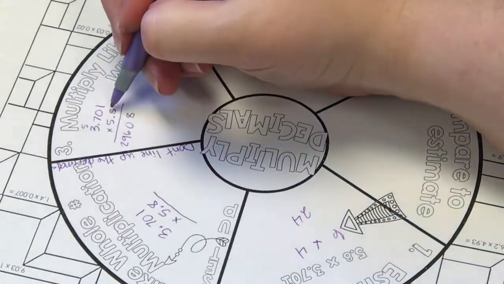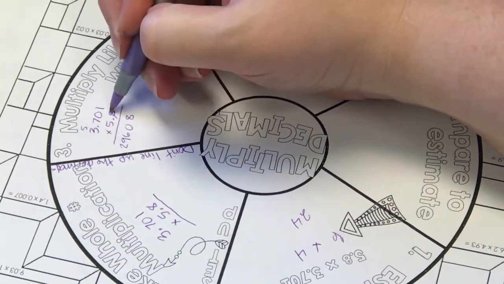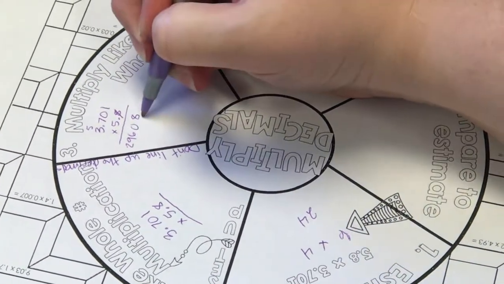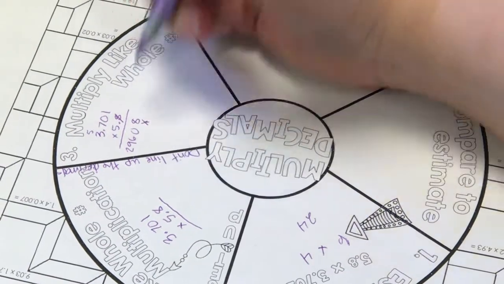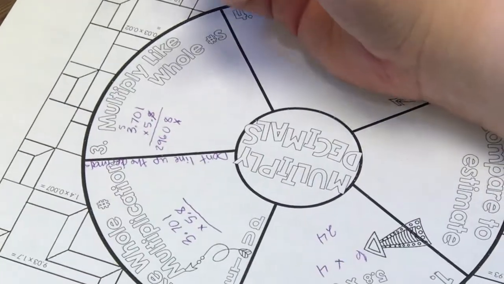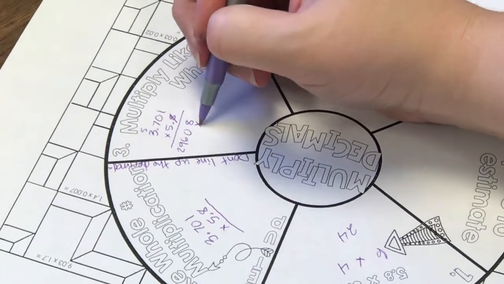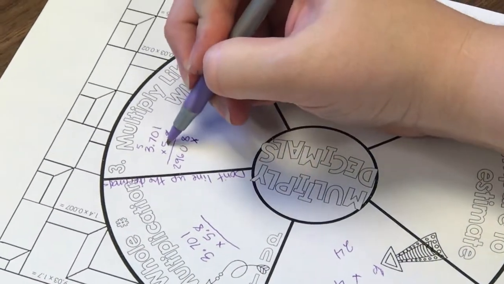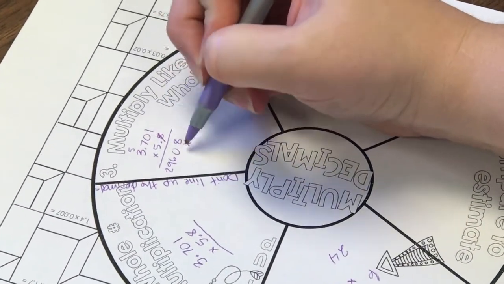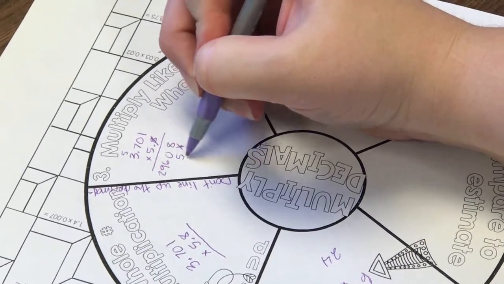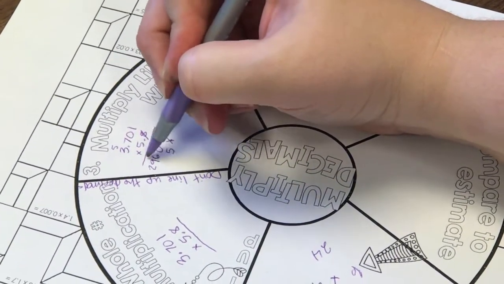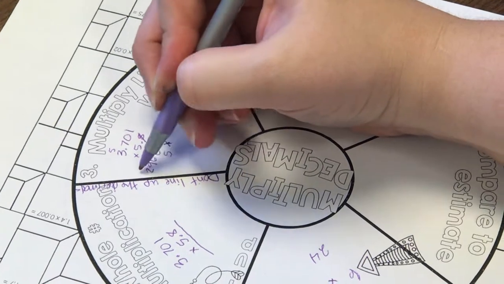Okay, I am now finished with that 8. I'm going to put a line through it saying I'm done, and I also need to put a placeholder. Okay, I was always taught to put an X. You can put whatever you need to, as long as you put one there. Okay, now we're moving on to 5. 5 times 1, 5.